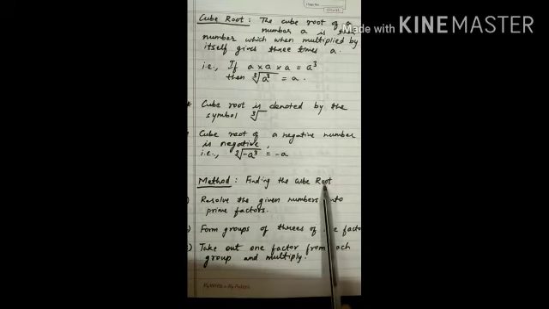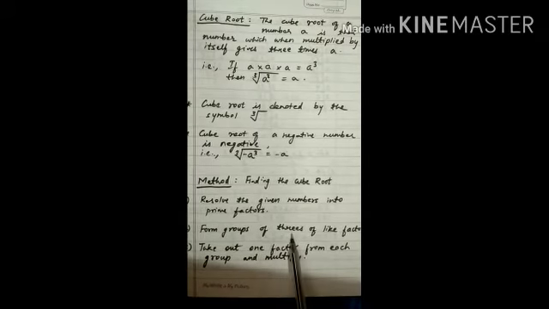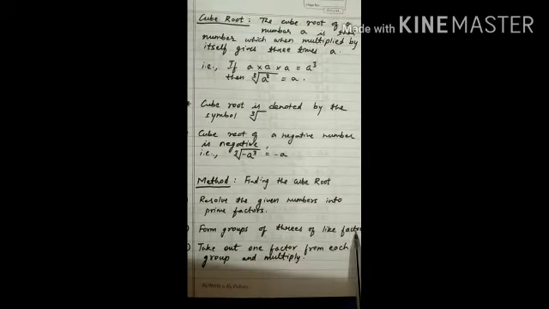Method of finding the cube root of any number. If a number is a perfect cube, then how are we going to find out its cube root? Let us see the steps. Resolve the given number into prime factors first of all. Form groups of threes of like factors. Take out one factor from each group and multiply together.